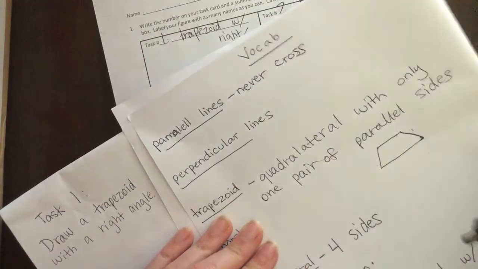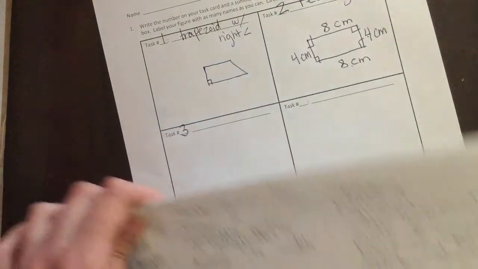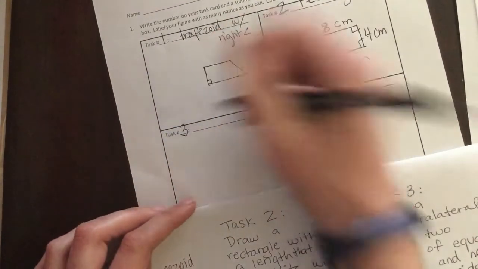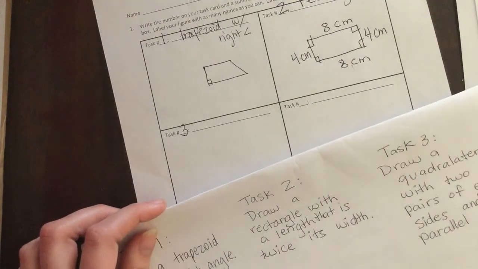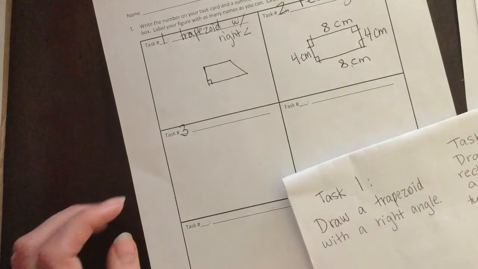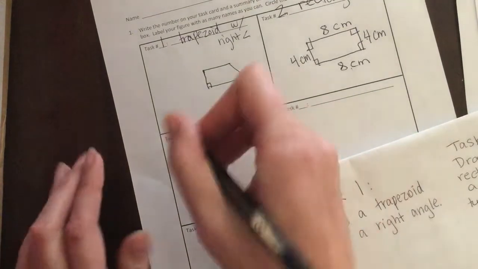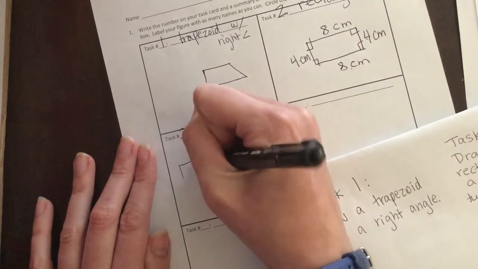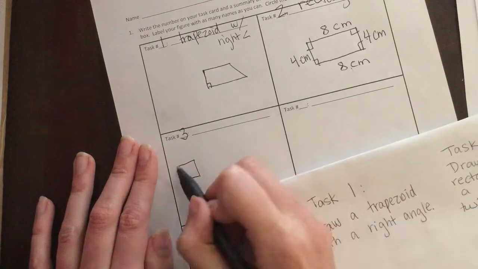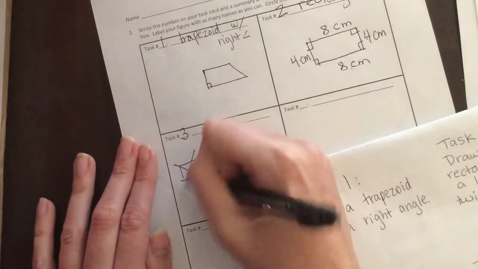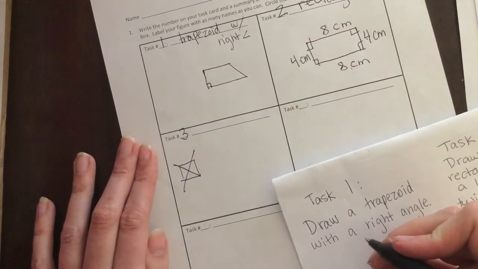Never ever. Okay, so let's draw a quadrilateral with 2 pairs of equal sides and no parallel lines. I'm going to think about this for a second because my first instinct is to draw a square because it has 2 pairs of equal sides, but are these lines parallel? Yes, so that's not going to work.